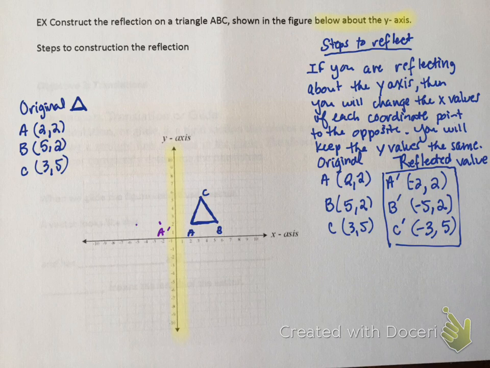So I put the dot there. And C prime is negative 3, 5. So I go to negative 3, and I go up to 5, which is here. And I draw in my figure. So the purple one is the reflected figure. So this is my answer.